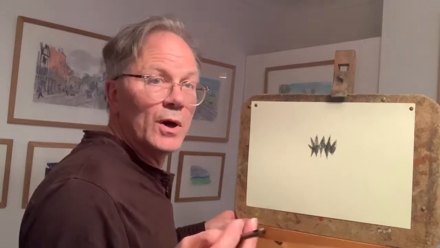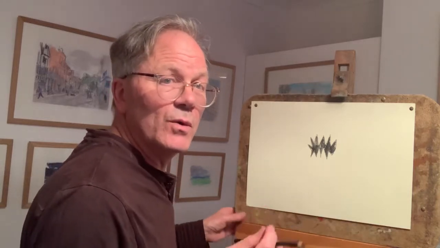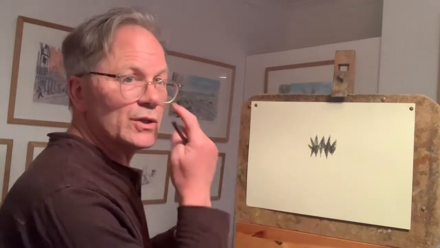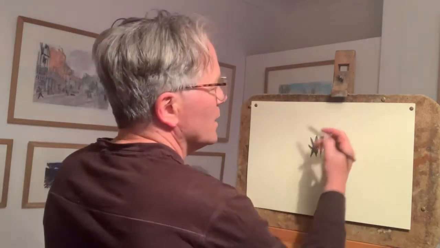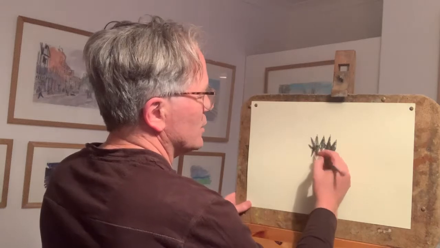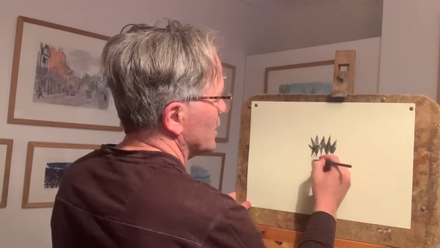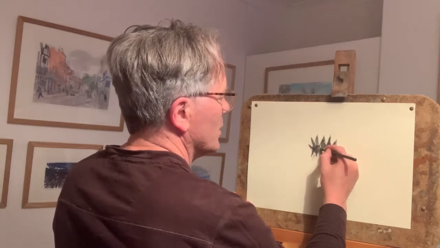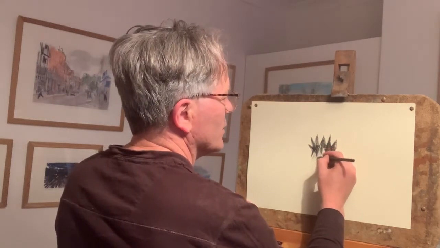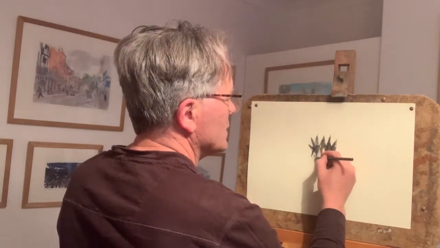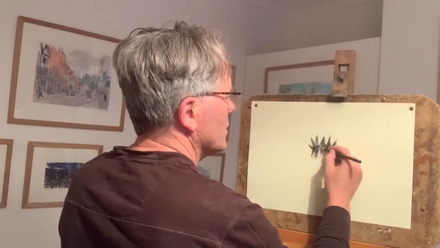So you can do what I'm doing, that's fine. Or if you've got a better idea, just follow the same idea and put a scary place somewhere in your picture. So I'm just going to make these look a little bit more like rocks and put a bit of shading on them so they've got different sides to them.